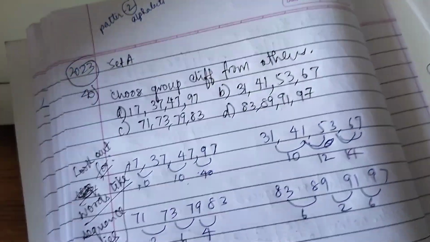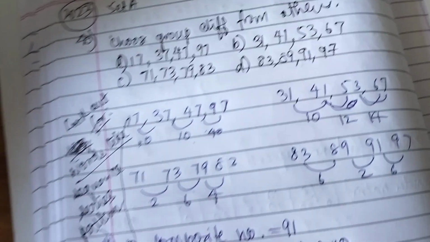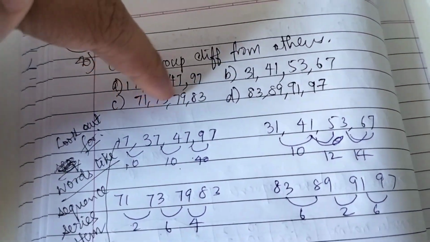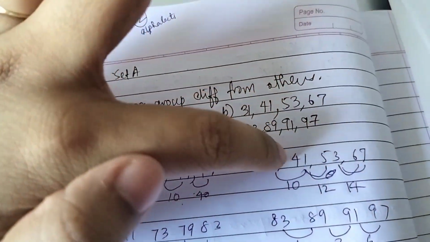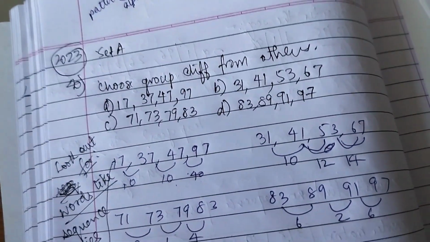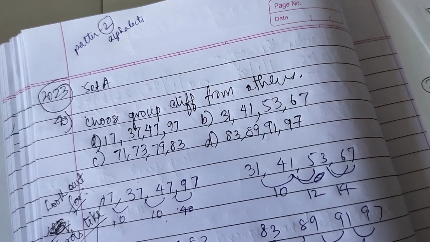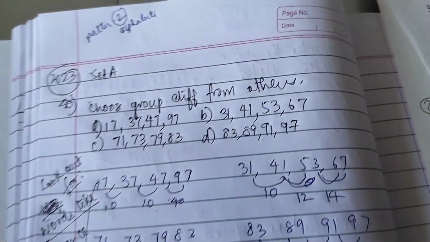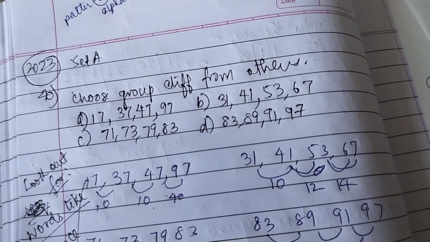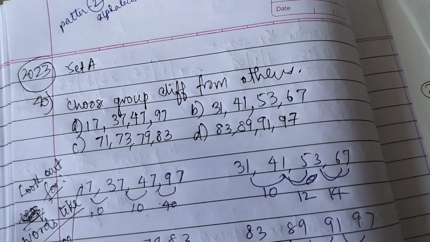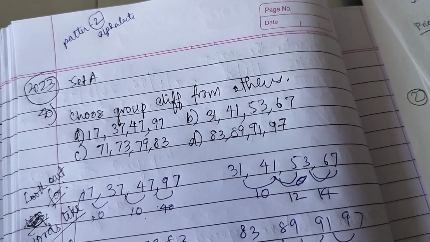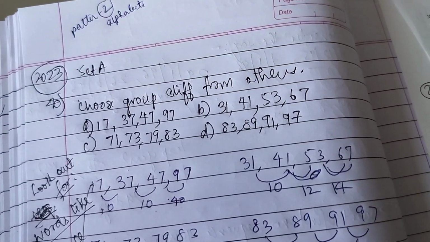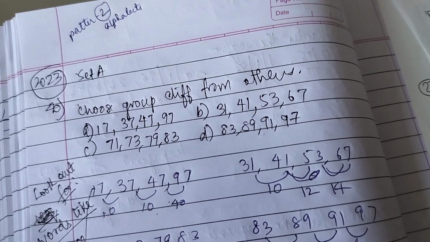Now, basically, it's a very simple one. What this actually is, is that all these numbers are prime numbers, and only one is a composite number, which is 91. It's such a simple logic here, just prime numbers. And as I've shown you in my earlier videos, there were two questions asked from prime numbers, yet I couldn't answer this question, even though I am very well aware of what prime numbers are, what composite numbers are. But that's what happens in CSAT.